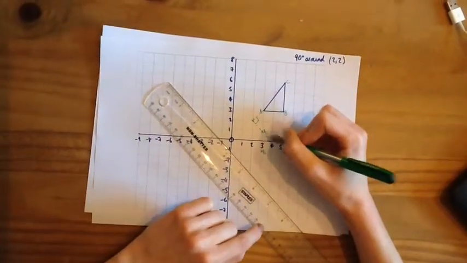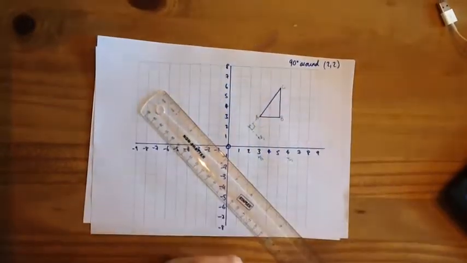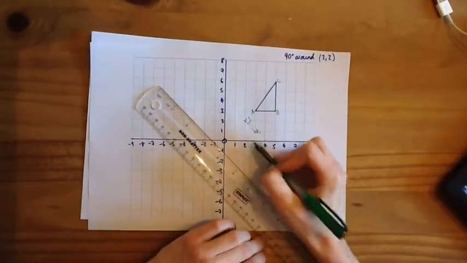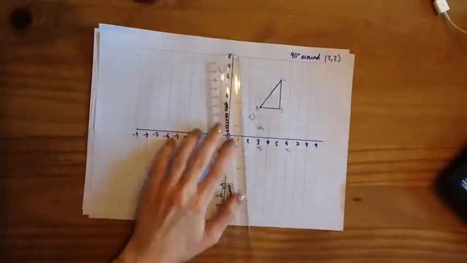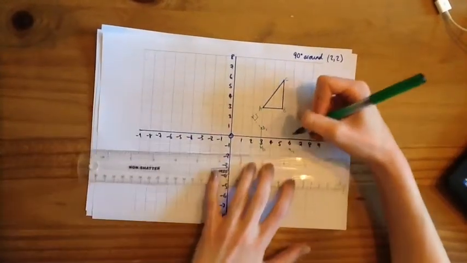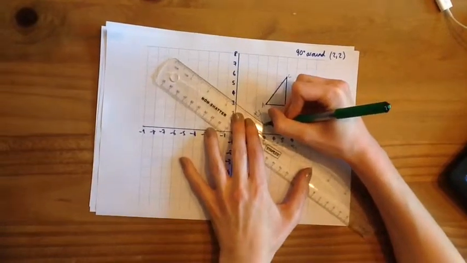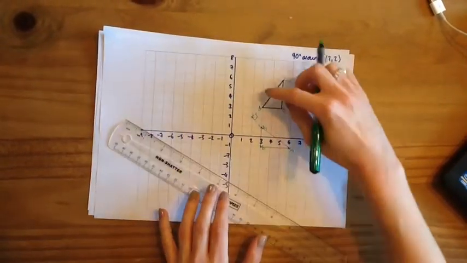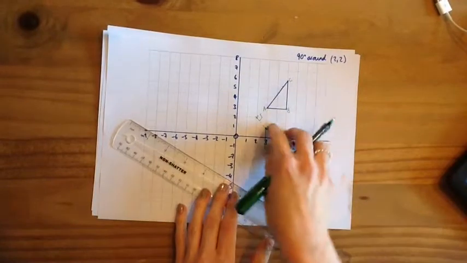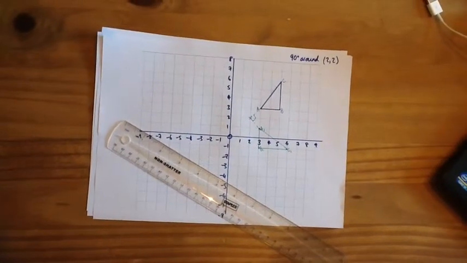Now there I can see I've got A1, B1, C1, and if I drew all my construction lines on, I would see that they'd all hit at 90 degree angles. So if I then construct my triangle, I can see my triangle has effectively turned 90 degrees around the point 2, 2, and I could check that with tracing paper if I wanted to.